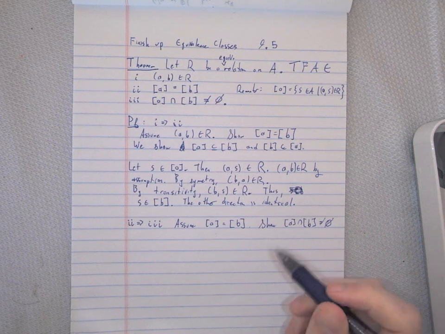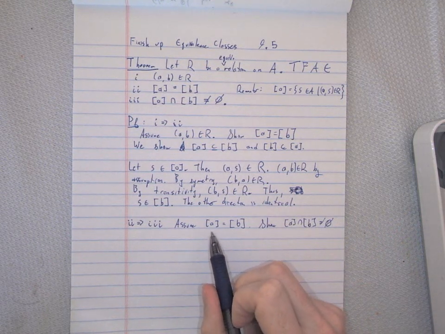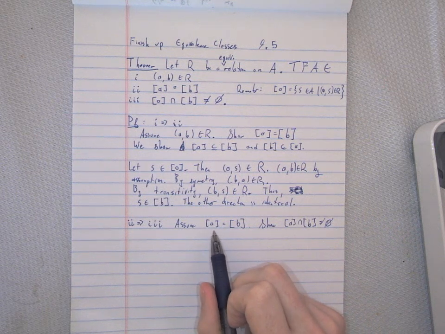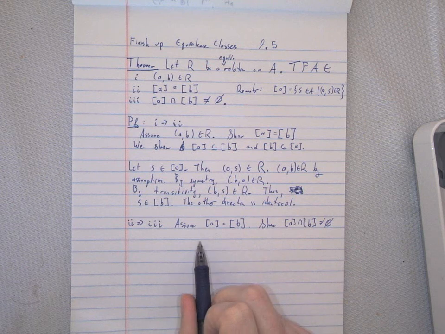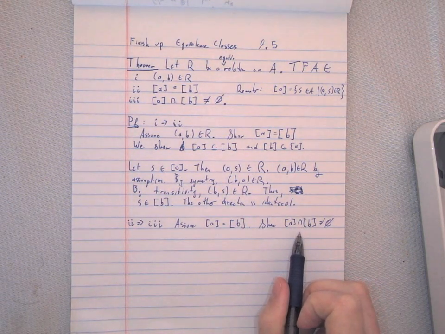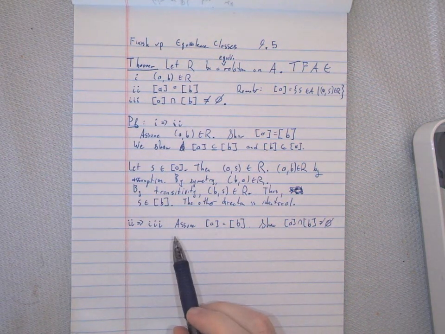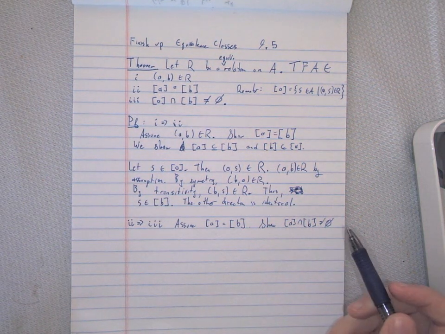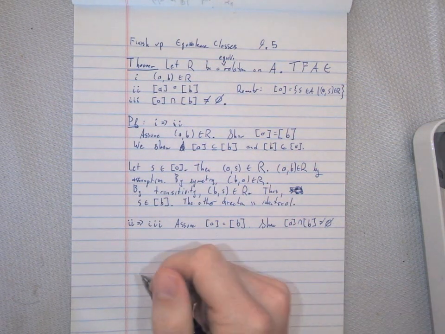But this is pretty straightforward. Essentially, all that we need to show is that these sets are non-empty, right? Once these sets are not empty sets, then we know that they're the same, so they have to have some non-trivial intersection. So what property of an equivalence relation do we use to show that equivalence classes are non-empty? Well, it's reflexivity.